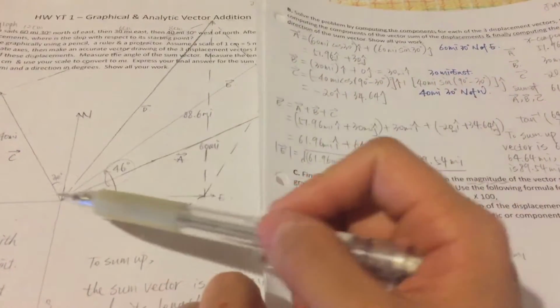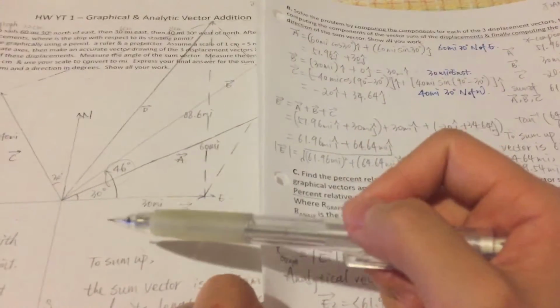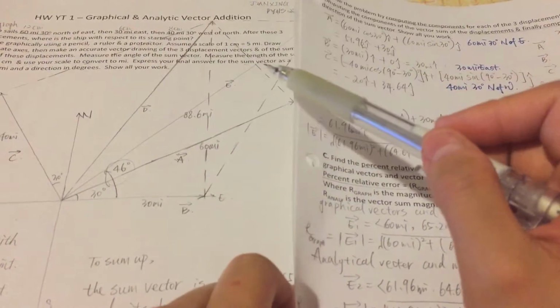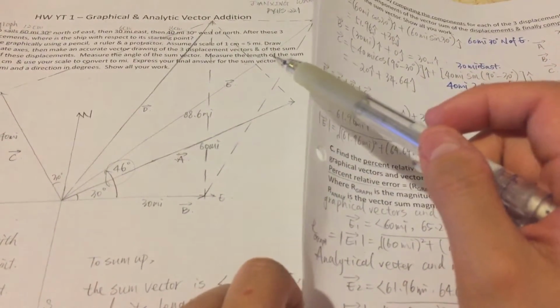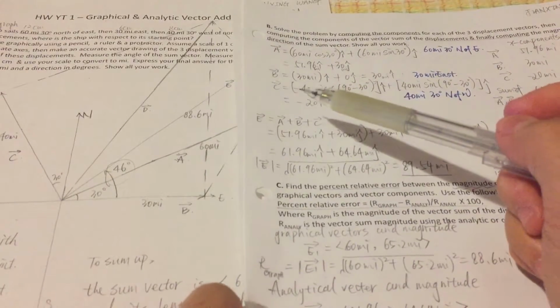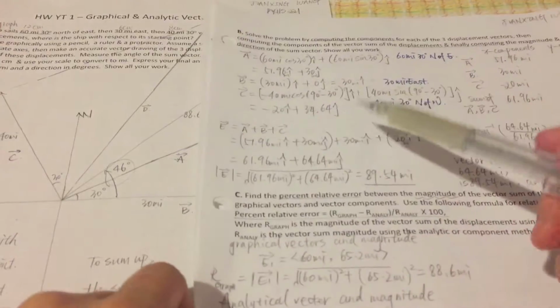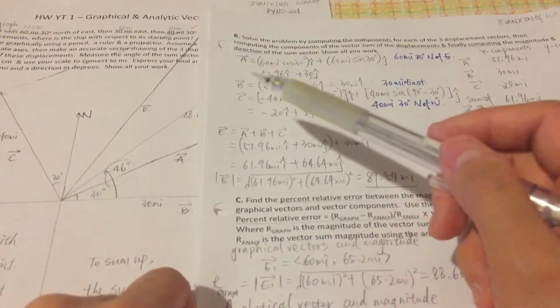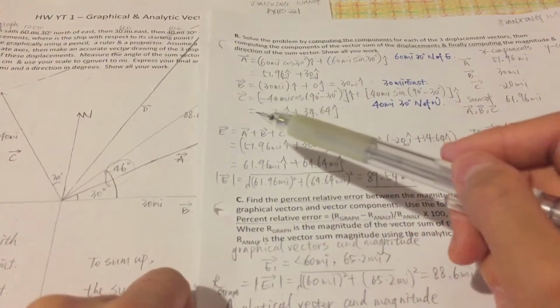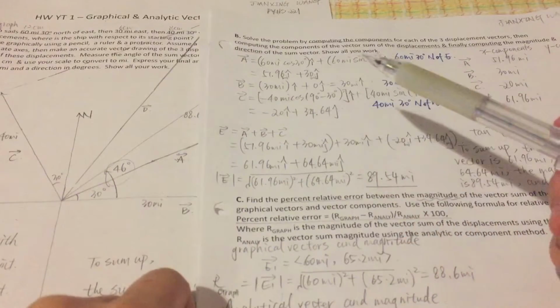Then in the first graph, we can see vector E would be the sum vector of A and B and C. So we add vector A plus vector B and vector C together.